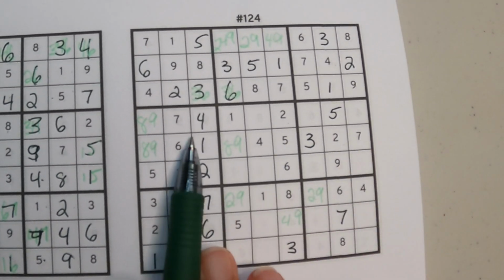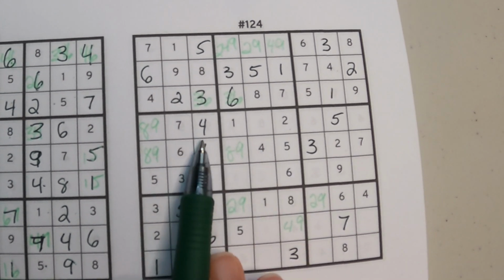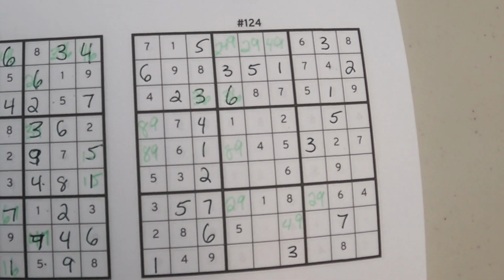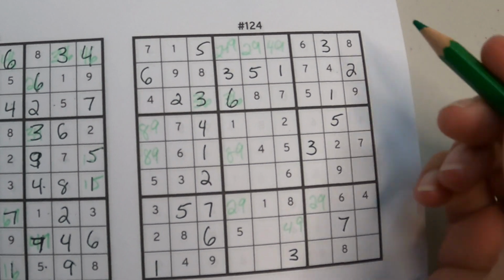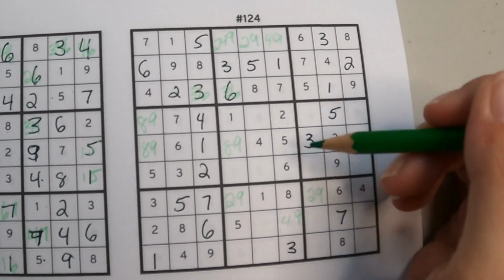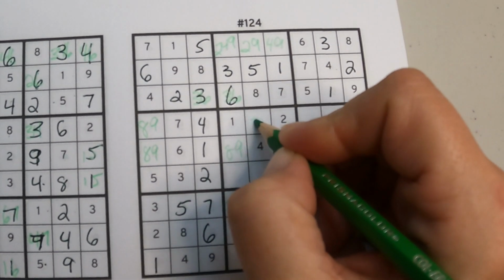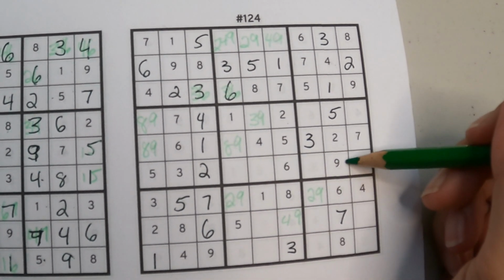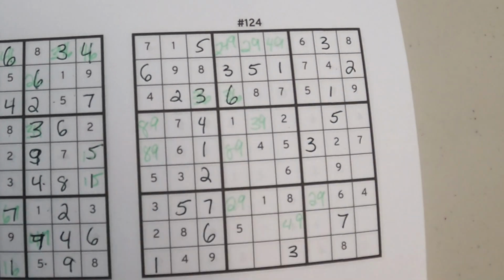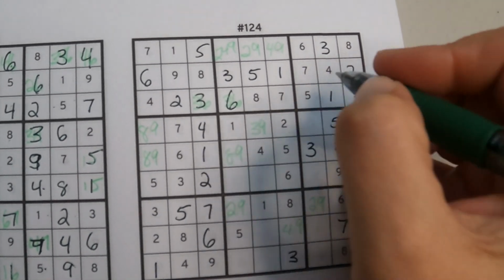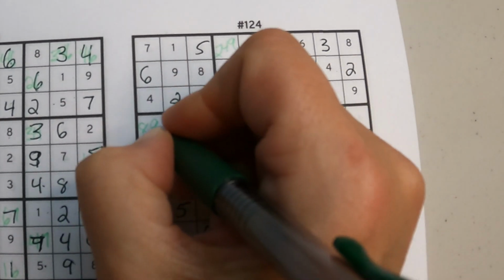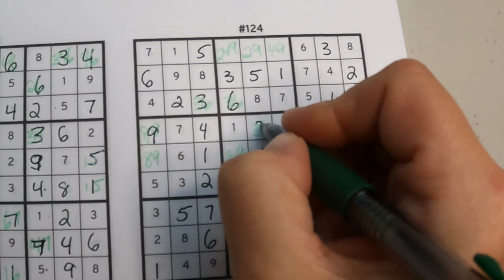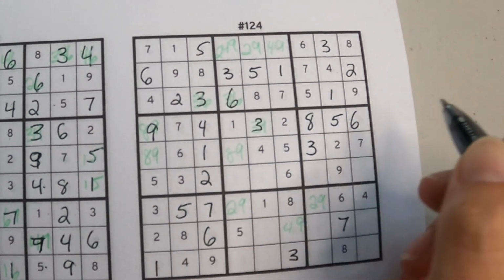If we look at this row here, we've got 1, 2, we're missing 3, 6, 8, and 9. Got a 6 here and an 8 here, so 3, 9. Got a 3 and 9 here and a 6 here. So this is our 8. That makes this our 9, 3, 6.